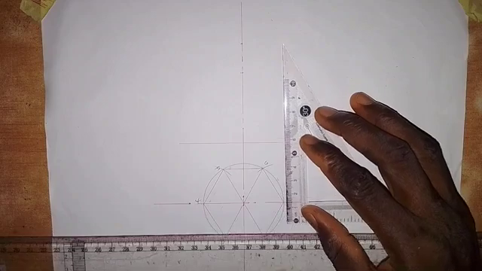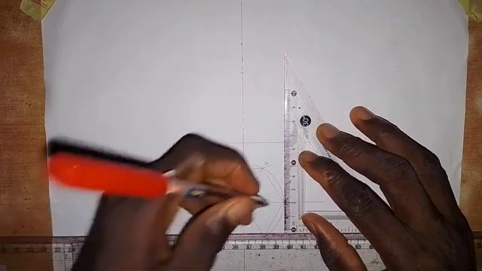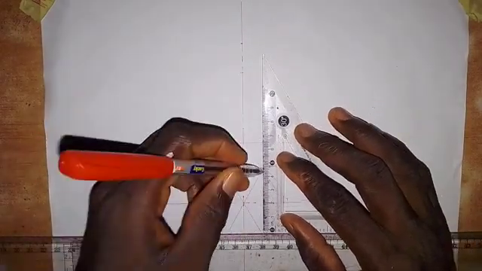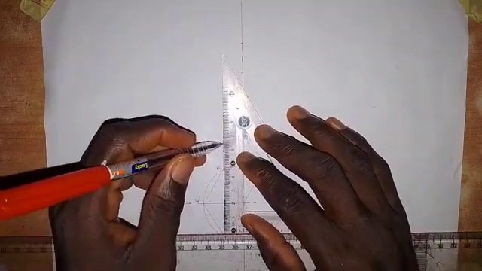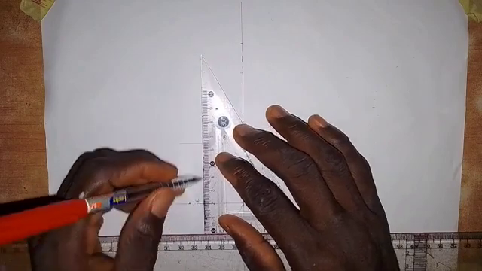Then coming to this point down here, I'm going to draw a vertical line to touch this line. At point 6, I will draw a vertical line. At point 5, I will draw a vertical line. Then at point 4, I will draw a vertical line.